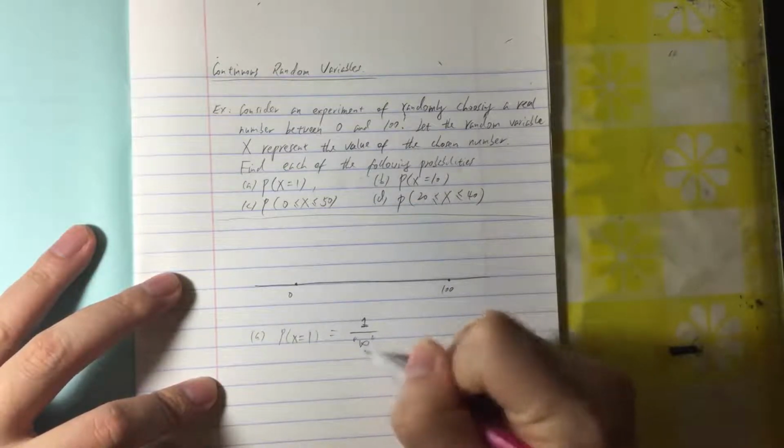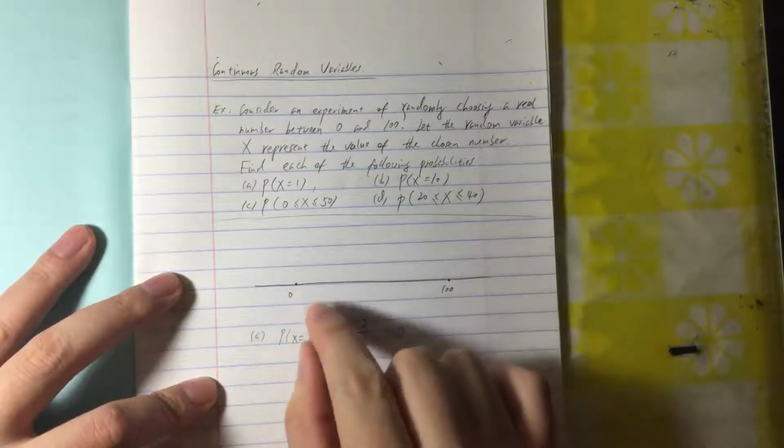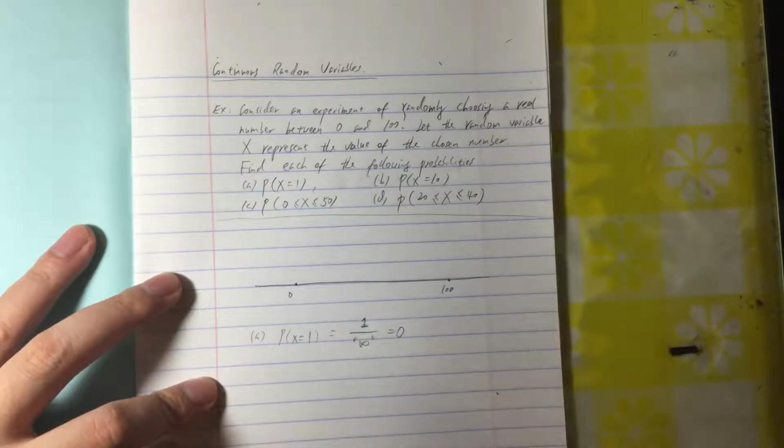So we can think of 1 over infinity, that's 0. So the probability of choosing the number 1 is 0. If we choose a number randomly, the probability of getting 1 is 0.